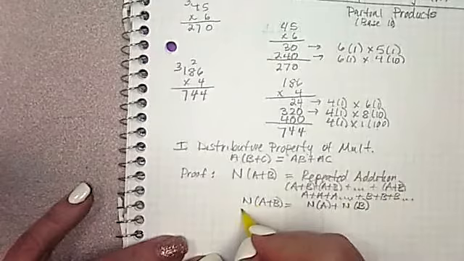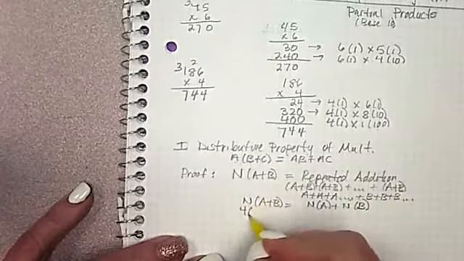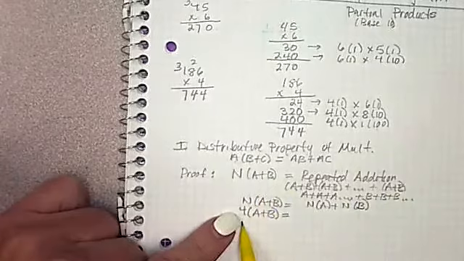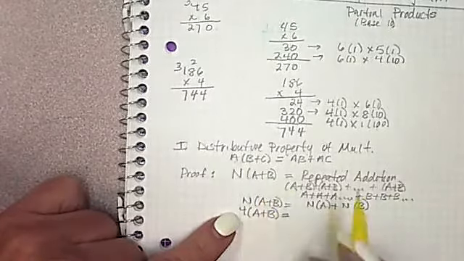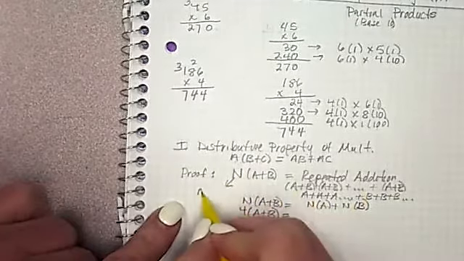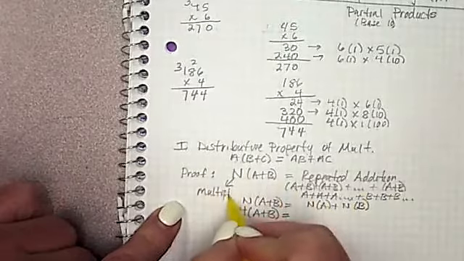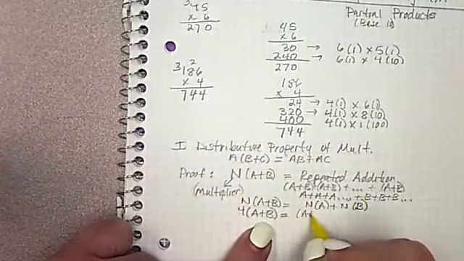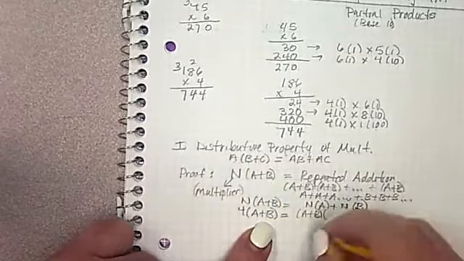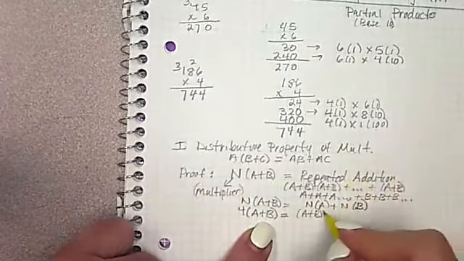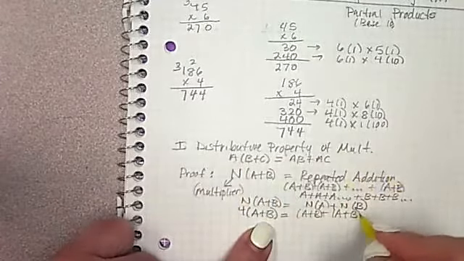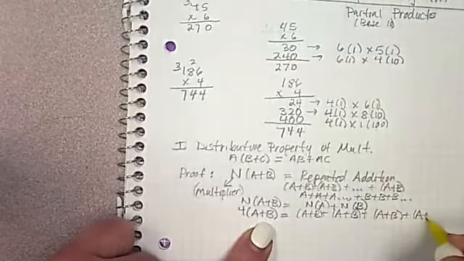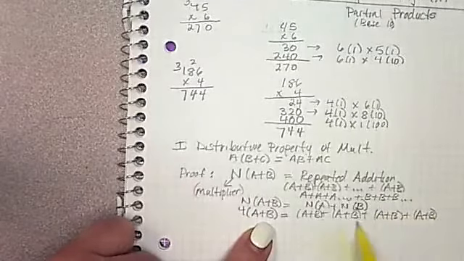Let's start, before we do a complete example. Let's say we have 4 times A plus B. So what that is saying, again, this is our multiplier right here. So make note that N is the multiplier. So I'm going to take 4 of those: A plus B plus A plus B, 4 times. Now that's the repeated addition.